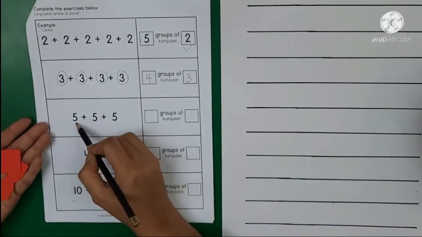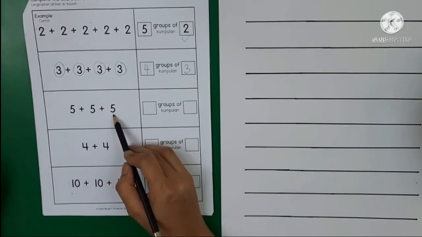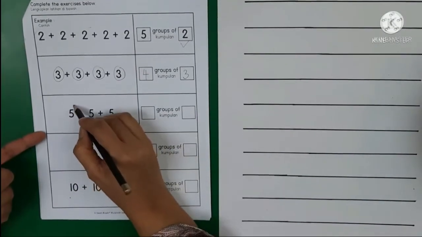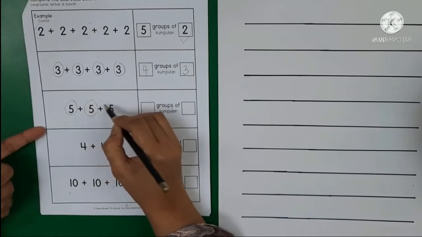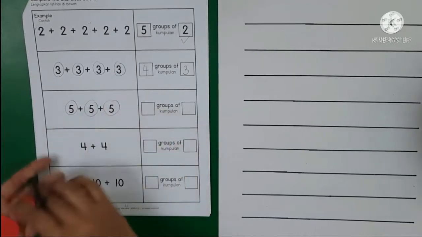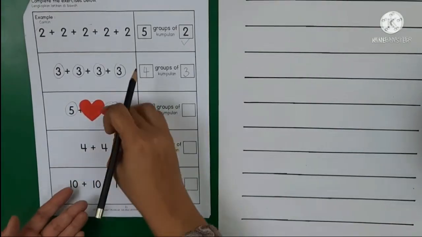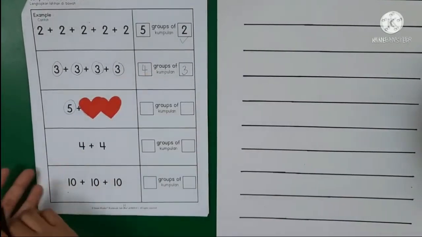Next, 5 plus 5 plus 5. How many groups of 5? Let's count. 1, 2, 3. 3 groups of 5. Let's cover this up first so you do not get confused.